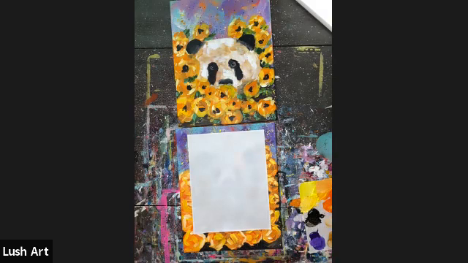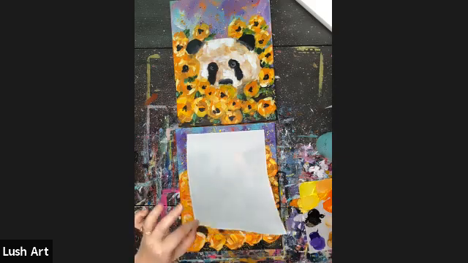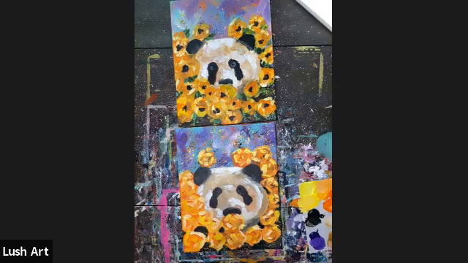And you can just splatter that. Just wetting that color down so it'll splatter nice. And then that's it. Okay. And then all I'll do is pick this straight up. And yes, it has some paint on it, but it didn't affect my panda in any way, which is good.